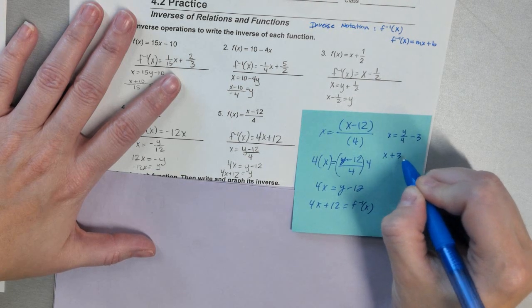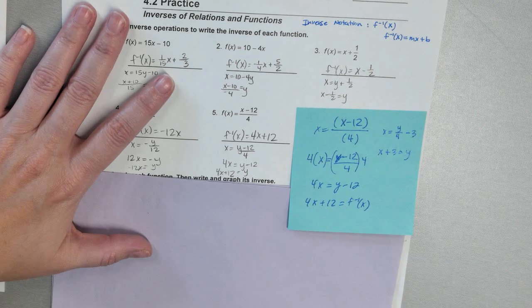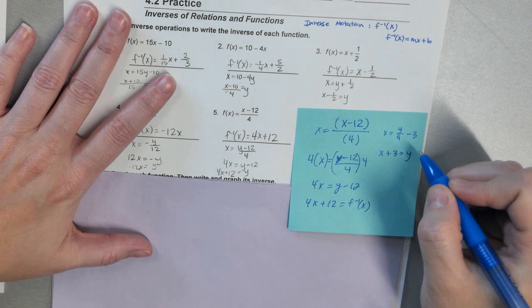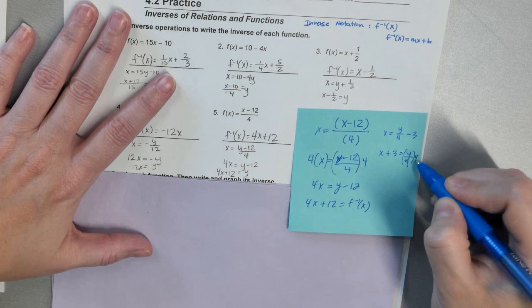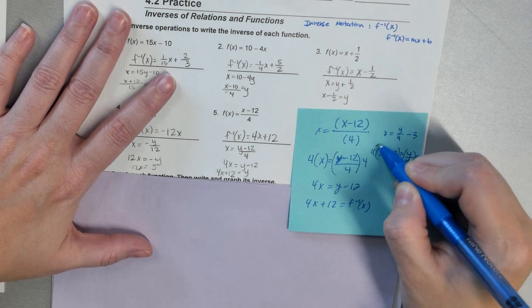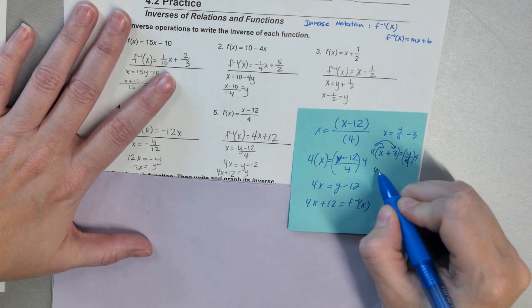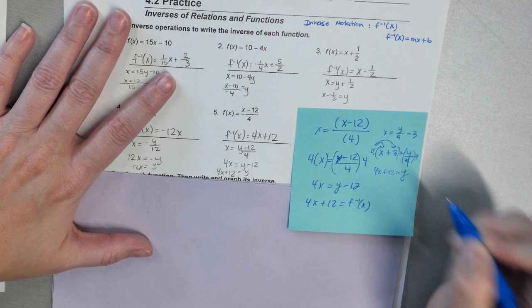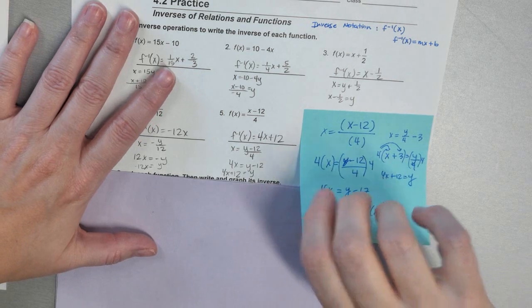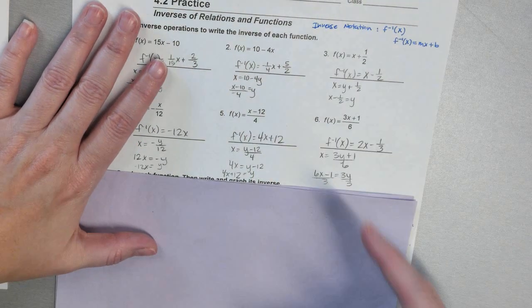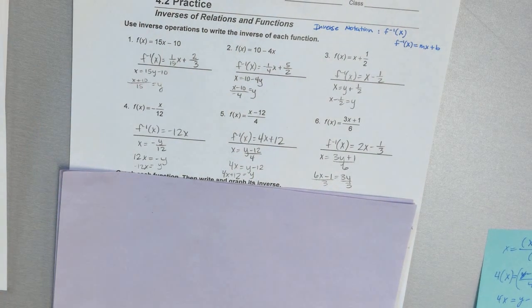And then if you did x plus 3 equals y, like that, over 4, then here you would end up multiplying by the 4 and then distributing x plus 12. Okay? And you could do it either one of those ways. Yeah, the fractions like that have different rules when you have the variable in it.